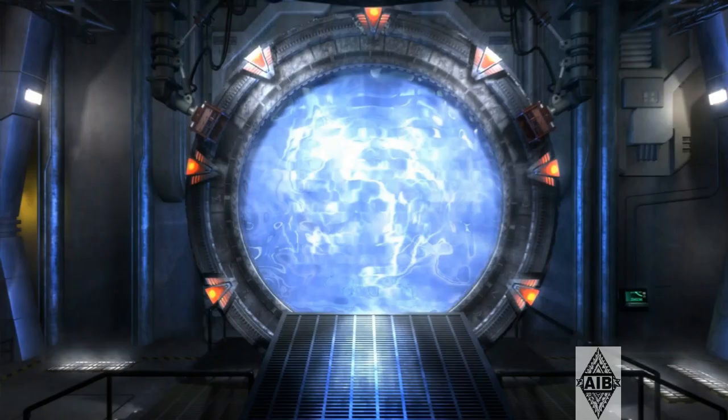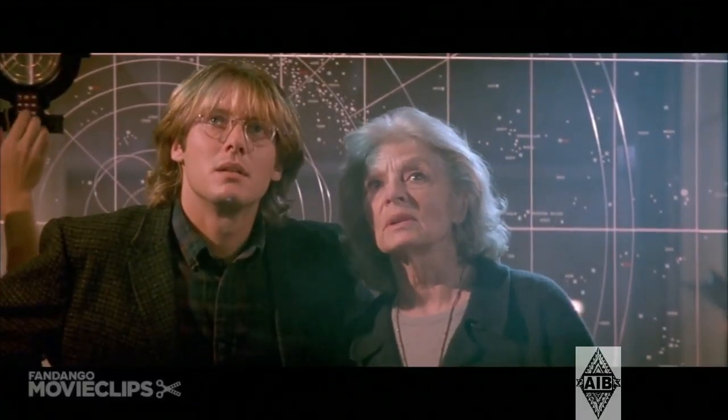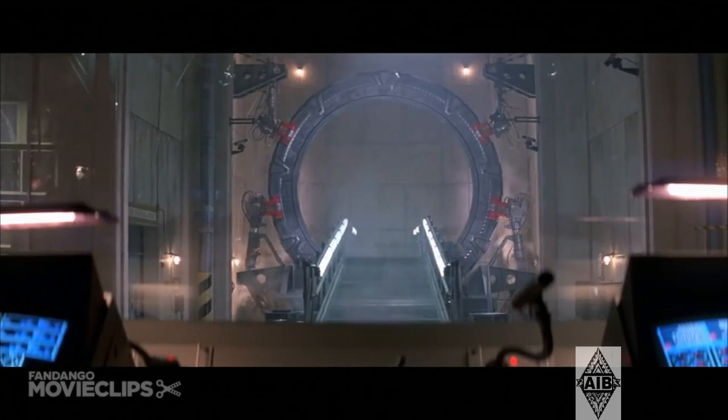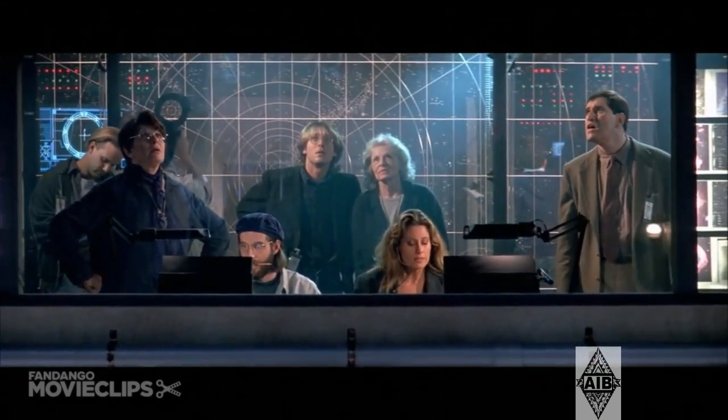Do you remember Stargate? Yes. My father found it 1928, made out of a mineral, unlike any found on Earth. Chevron 5, locked in place.